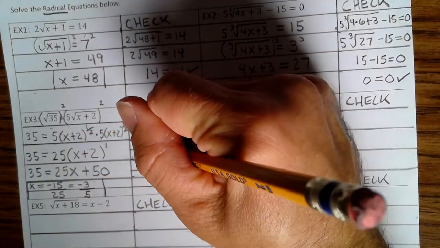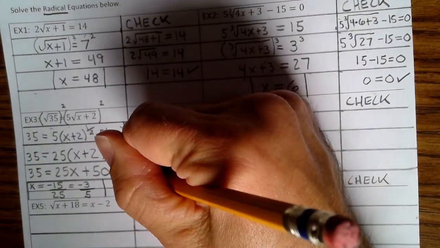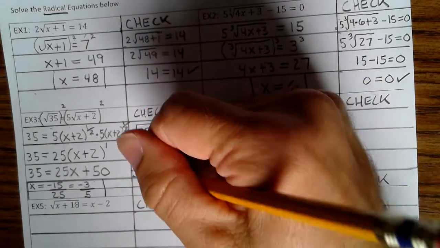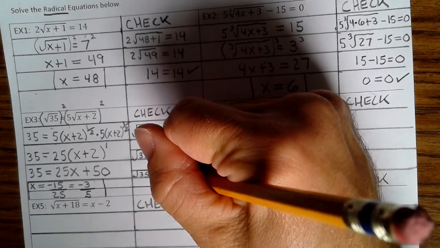Oh, almost forgot 5 times. Can't forget that 5 times. The square root of 35 equals 5 times the square root of 7/5.